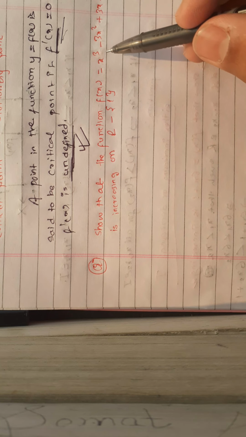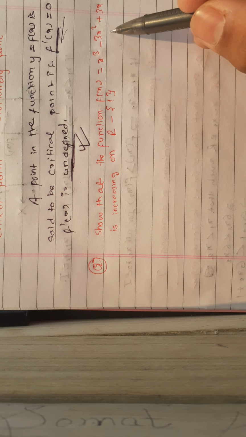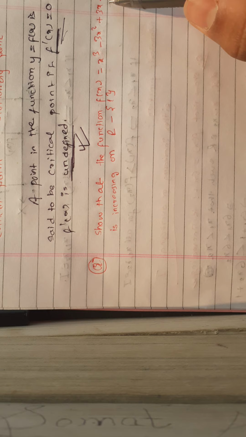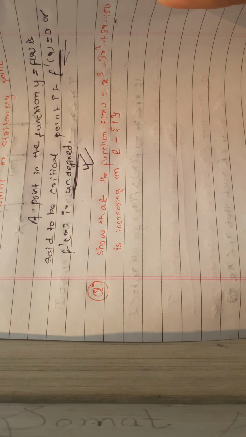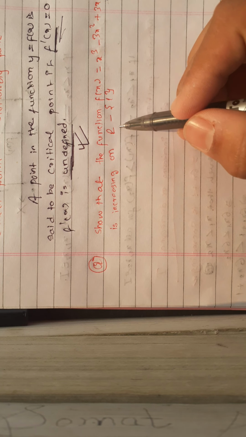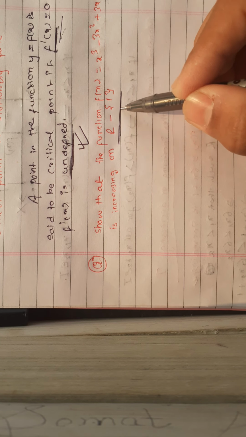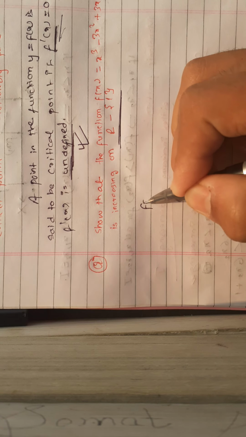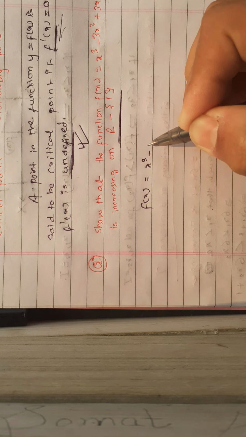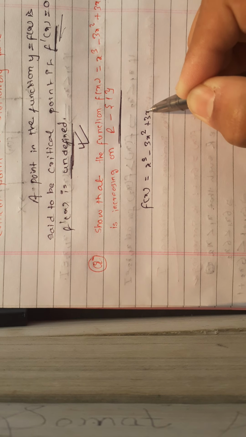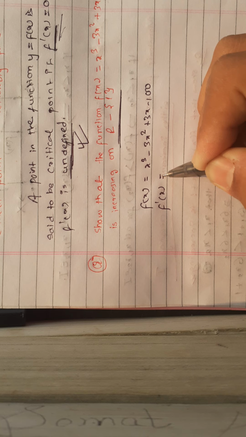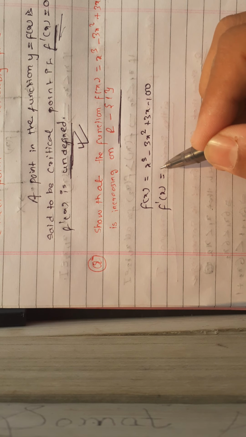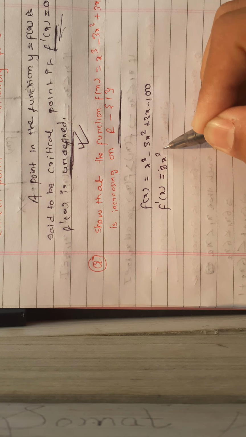We have to show that the function x cube minus 3x square plus 3x minus 100 is increasing on R minus {1}, that is, it is increasing on all real numbers except 1. Given f(x) is equal to x cube minus 3x square plus 3x minus 100, we have to calculate the first derivative. The first derivative is 3x square minus 6x plus 3.